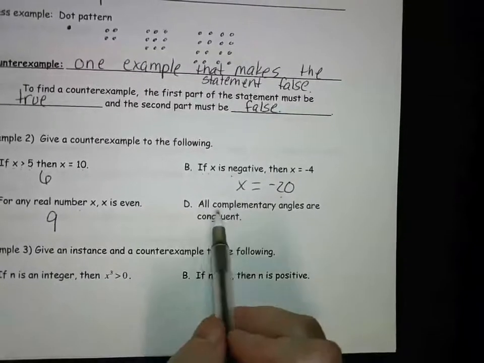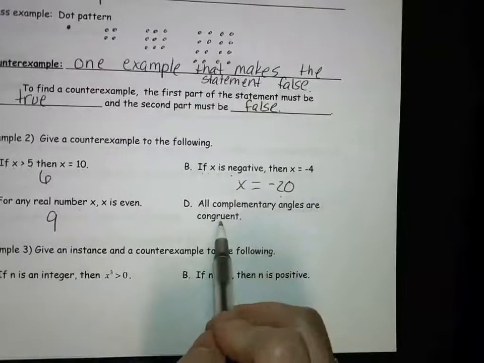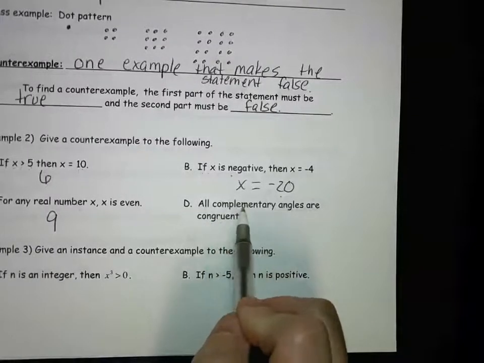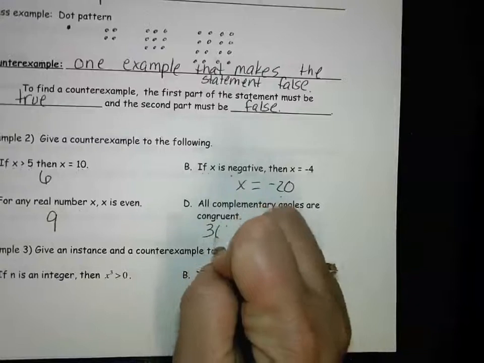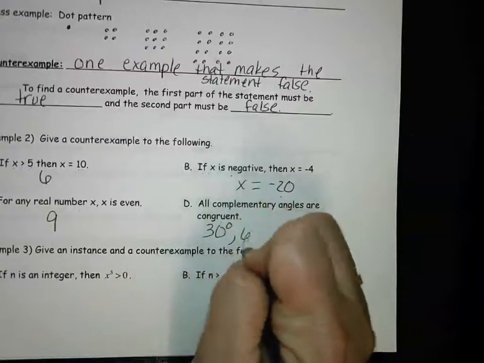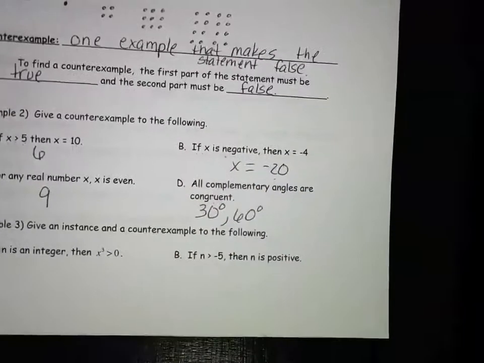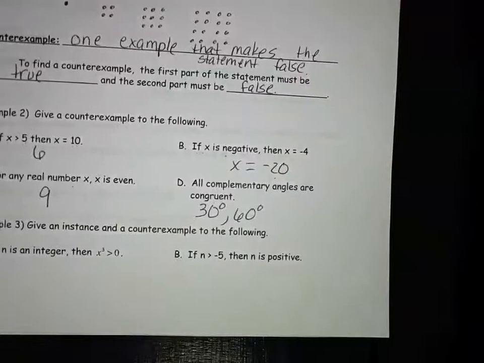And D, all complementary angles are congruent, so we have to have complementary angles. That part has to be true. And we want them to not be congruent. So I'm going to say 30 degrees and 60 degrees. And a reminder, complementary angles are two angles that add to 90.